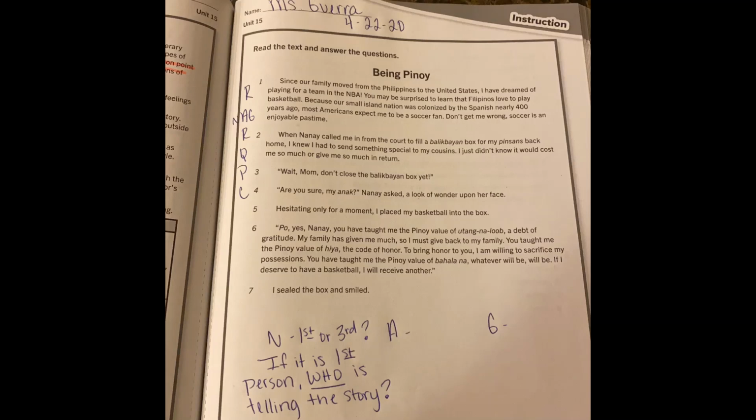However, I'm going to go even deeper today, and I'm going to say if you choose first person, who is telling the story? Which character is telling the story? So if it is first person, underneath narrator, I want you to also write down who is telling the story. So now I want you to go ahead and pause the video, and I want you to complete R, NAG, R. Remember, for in, you are telling me not only is it first or third, but if you do choose first, which character is telling the story.